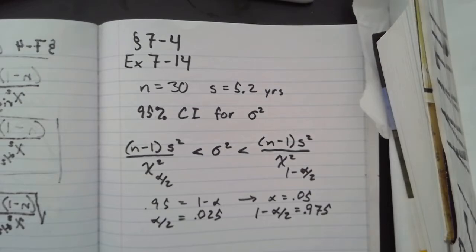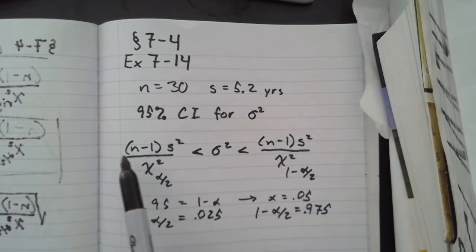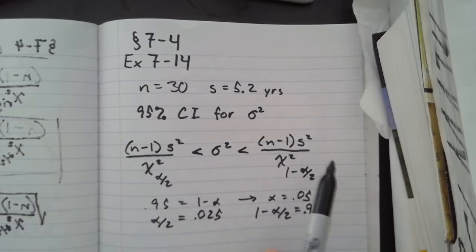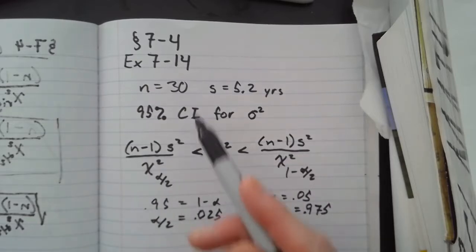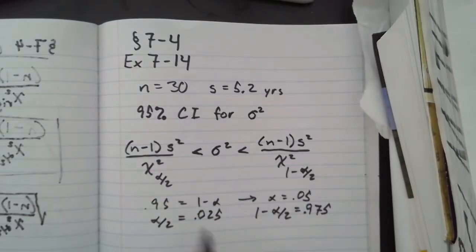All right, so in order to plug into our formula here, you can see we know n, we know s, so that's the ingredients for the upstairs part of it. That's what I call the tops of fractions, or the numerators, that's upstairs. Now the downstairs here, we've got to go to our chi-squared table and look up these values.